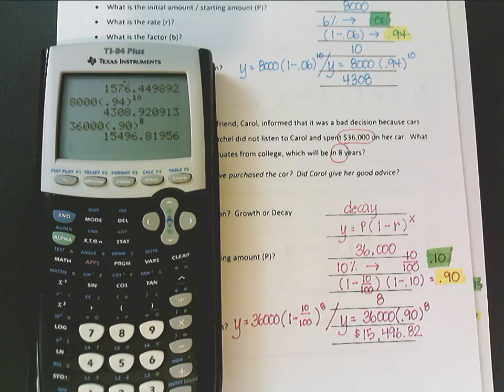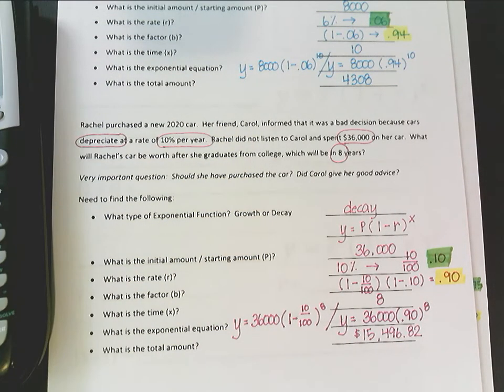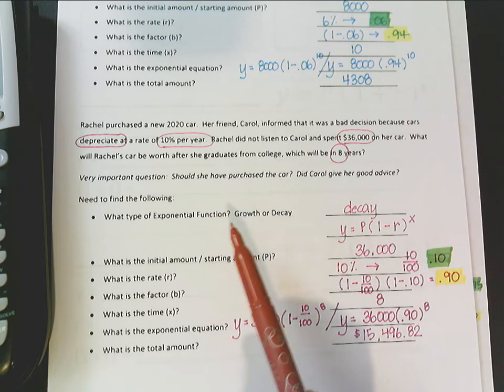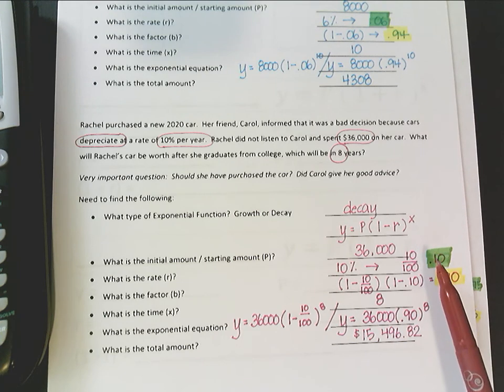0.82. So therefore, the most important question is, should Rachel have bought the car? I would say no. Did Carol give her good advice? Yes, because it loses a lot of value, depreciation. So those are the examples. Those are real life examples of using the exponential function. So be very careful. On your 10 problems, I'm going to be asking you for the rate or for the factor. These are the two most important ones.